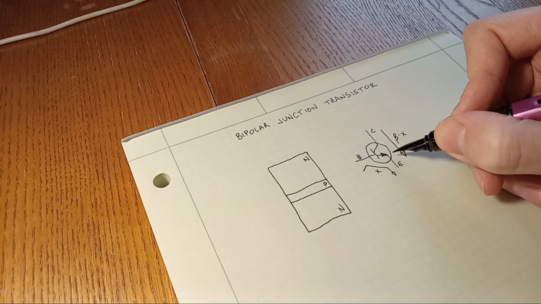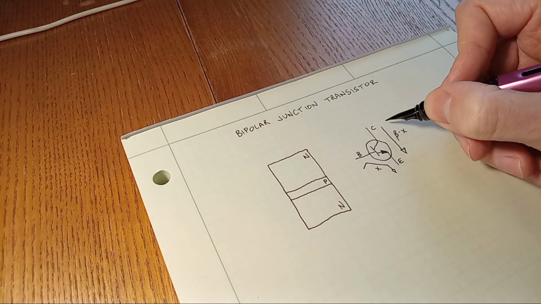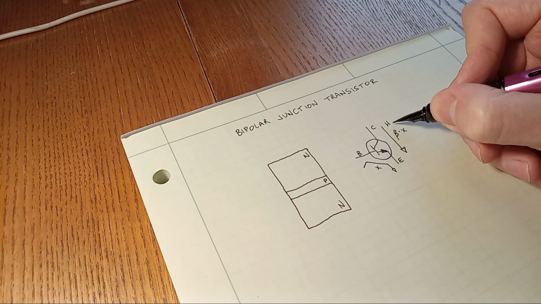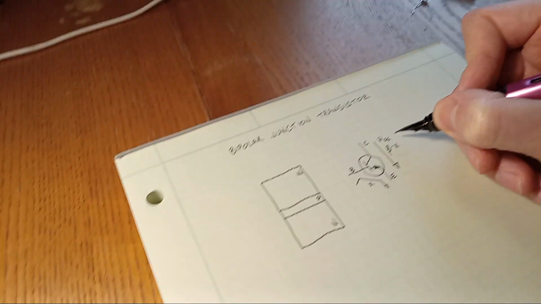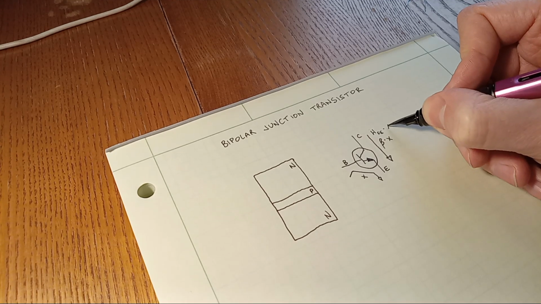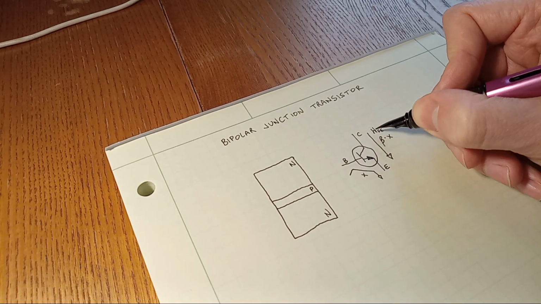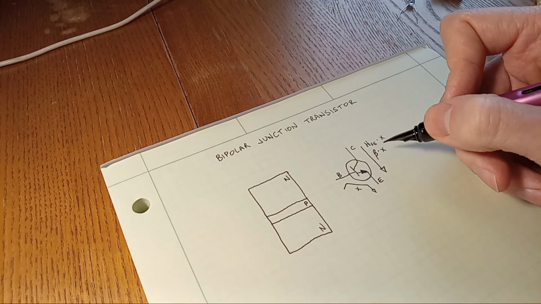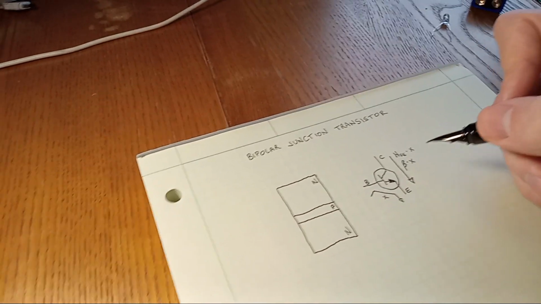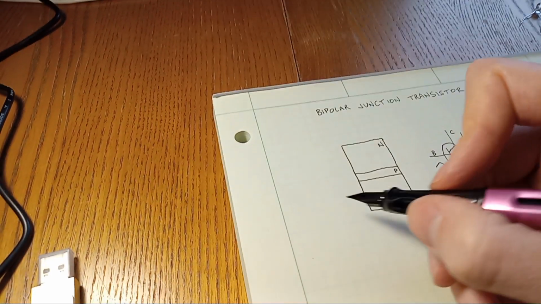The factor that it multiplies by is called beta, or, for fun, in many data sheets, HFE, with the FE as a subscript. The H I have seen both upper and lowercase, so good luck. I prefer the term beta because Greek letters look fancy. Now, how does it achieve this?